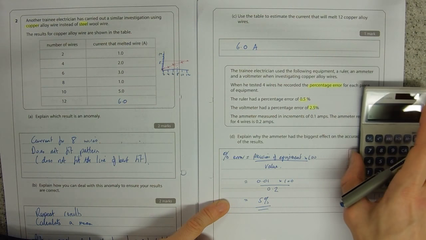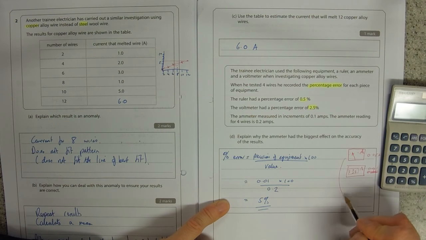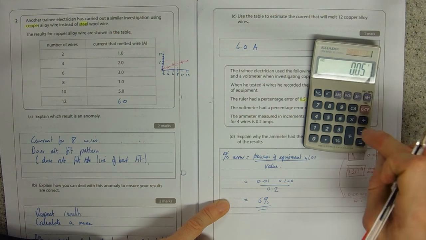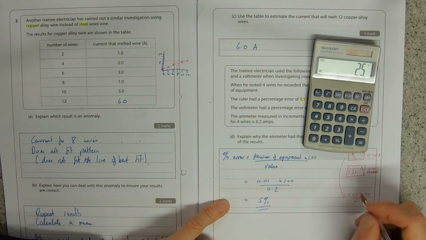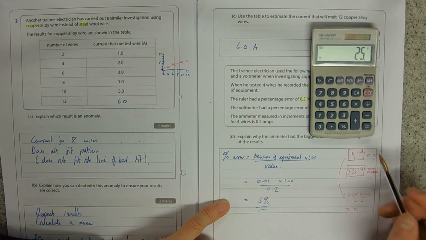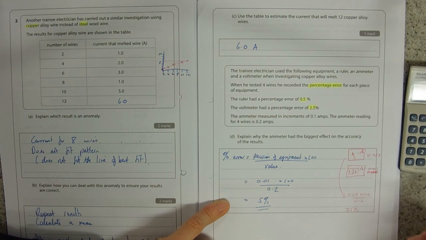The mark scheme for this one is 0.05 times 100 divided by 0.2. 0.05 times 100 divided by 0.2 is 25. So if you use that analog one with the dial on, the error will be different. Either way, the answer is the same.